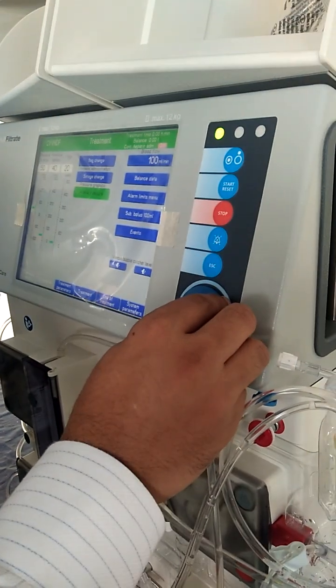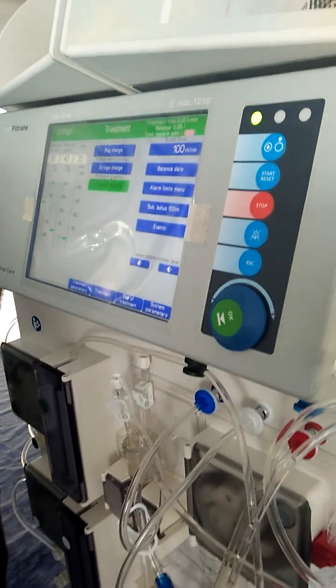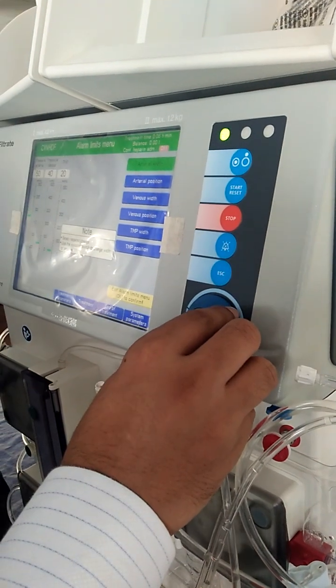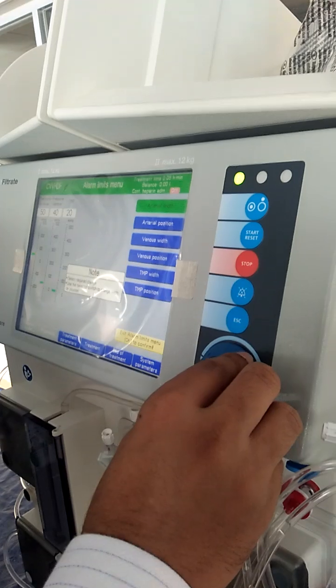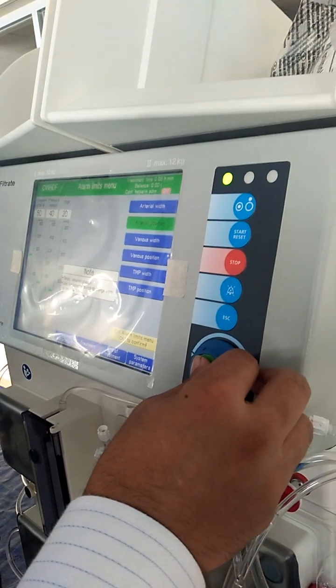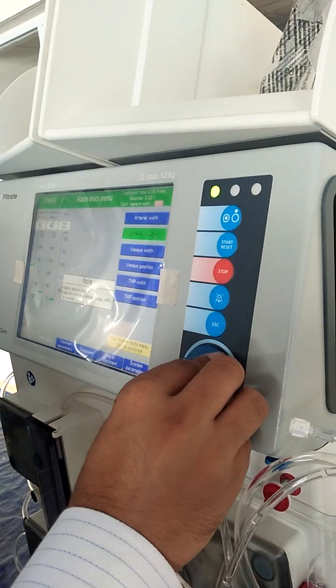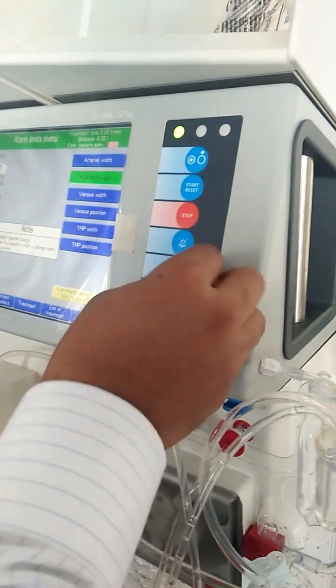I mean, adjust the alarm limit. For arterial. Can you move that position? Yes, I can adjust. How about venous? Can you adjust the venous one?